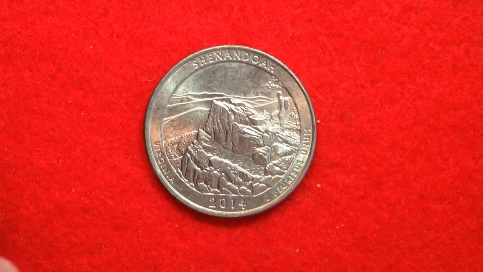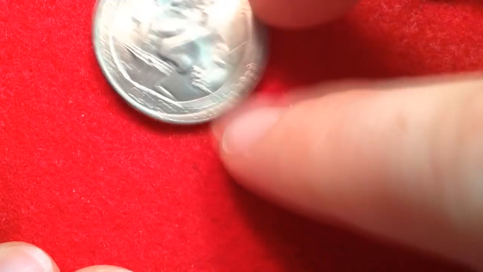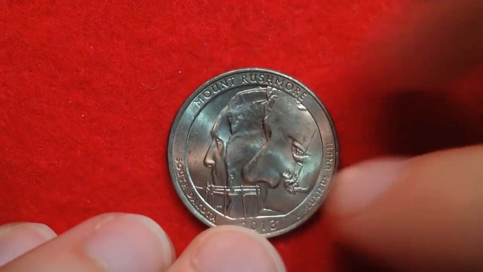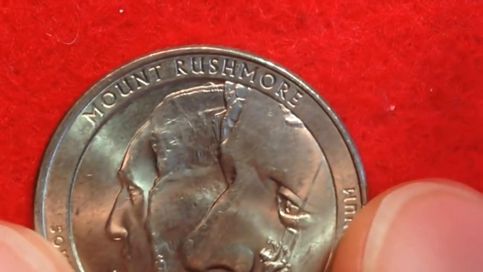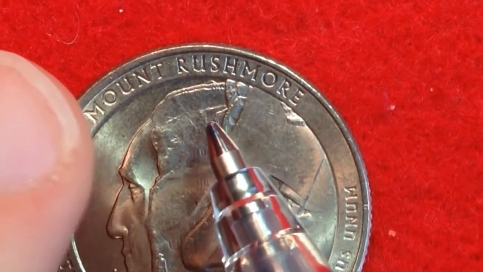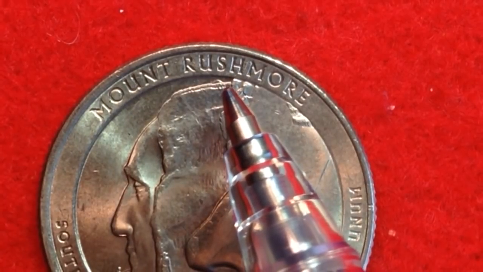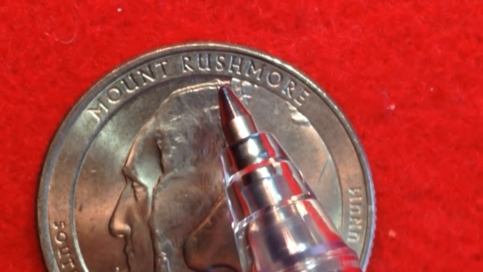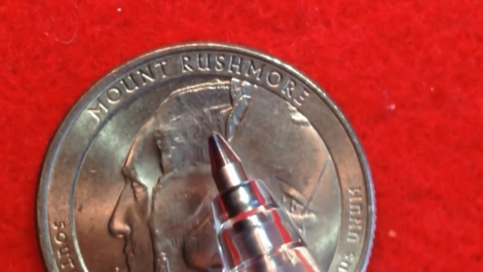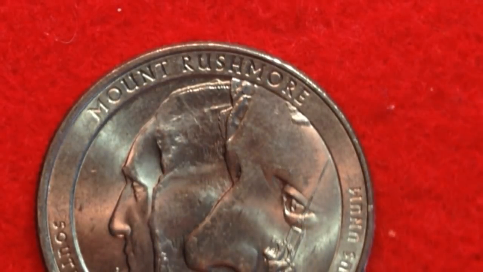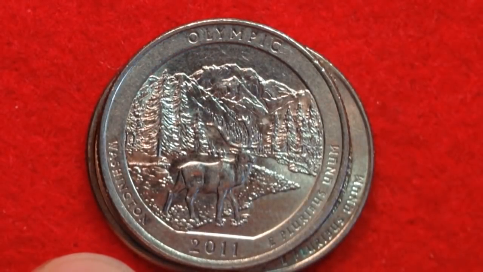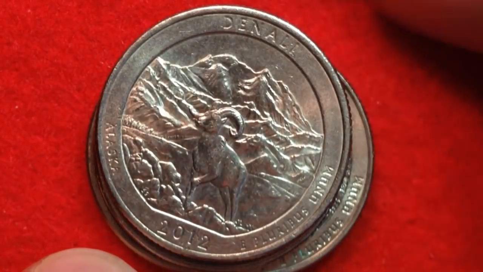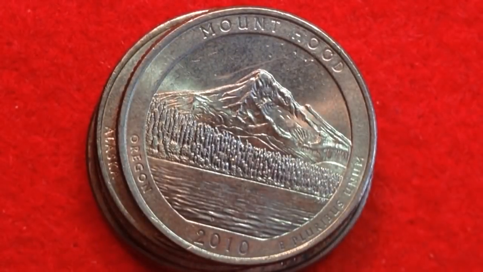So to recap what we looked at, most of the time that we focused on at the beginning was with this extra rock quarter regarding the Mount Rushmore quarter. So I'm going to zoom in again once more, take a look at it. I don't think it's a super valuable error, but it's definitely something that's fun to find in your own collection. So we've got the extra rock Mount Rushmore quarter. We also looked at the Shenandoah quarter, this one right here. We looked at the Olympic quarter in 2011, the Denali quarter from 2012, and the Mount Hood quarter from 2010.